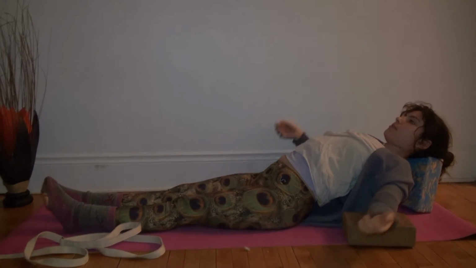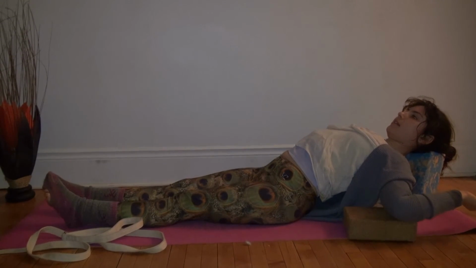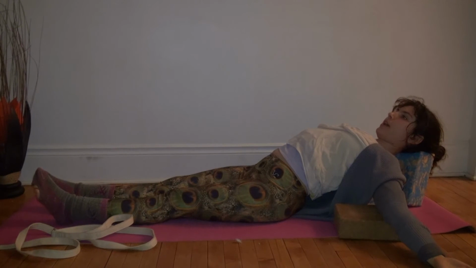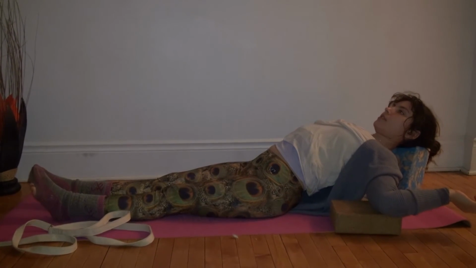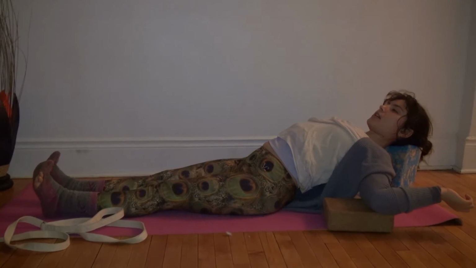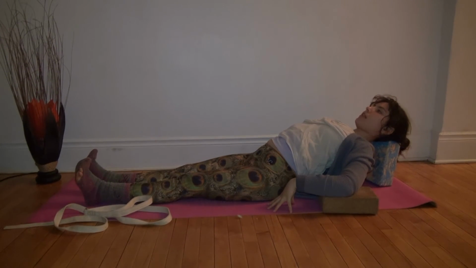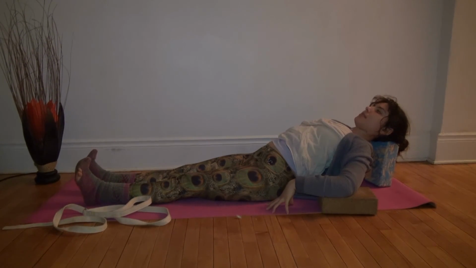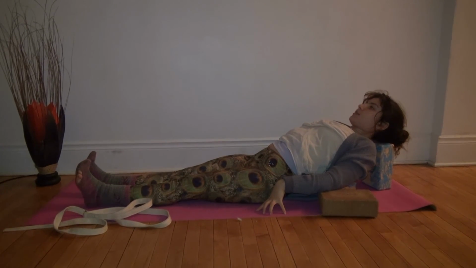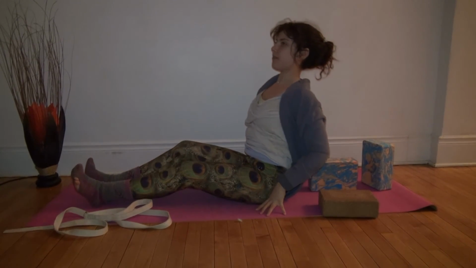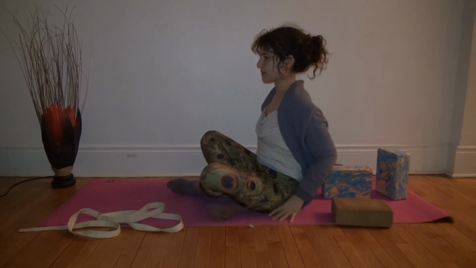you can bring the arms out to the side of the body, cactus pose or lengthening the arms out. And you just get to relax here. Come out of the posture, plant the hands next to the hips. Bring the chin towards the chest. Lift the chest up. Cross the legs.